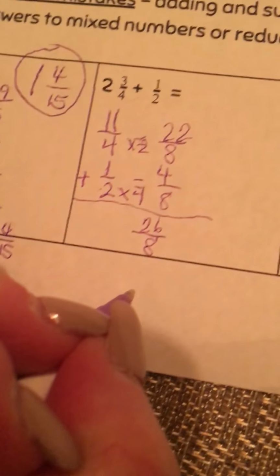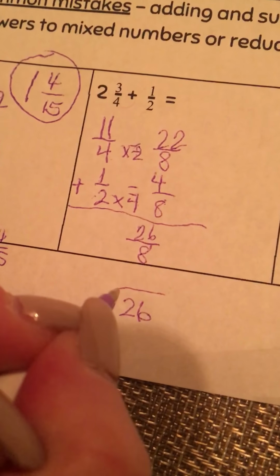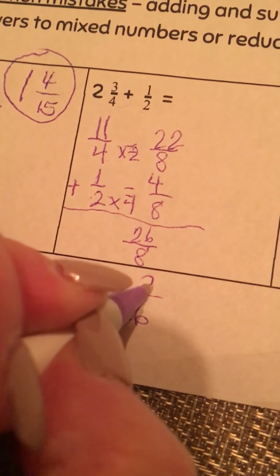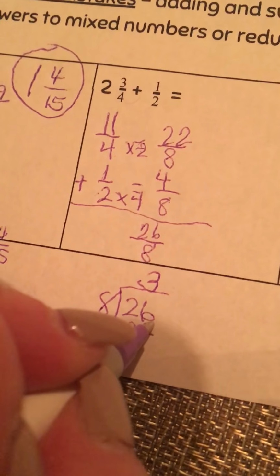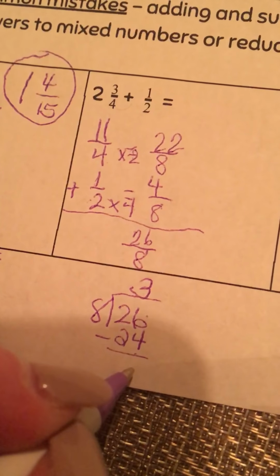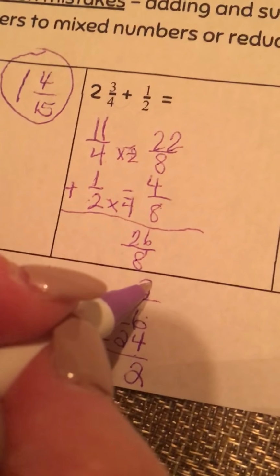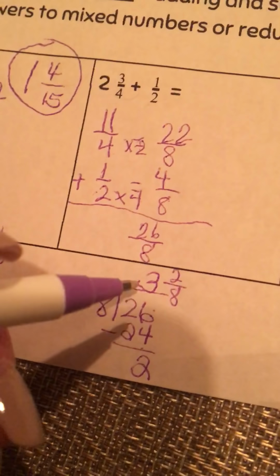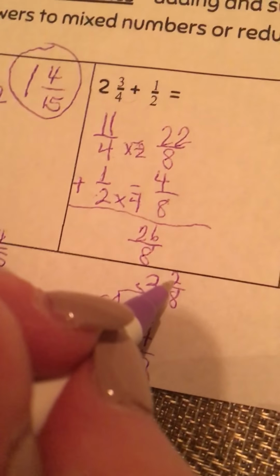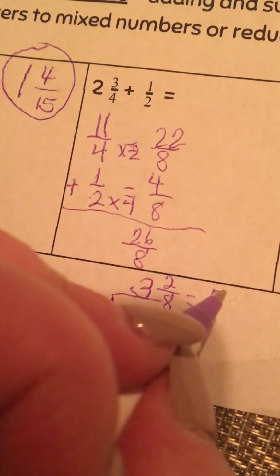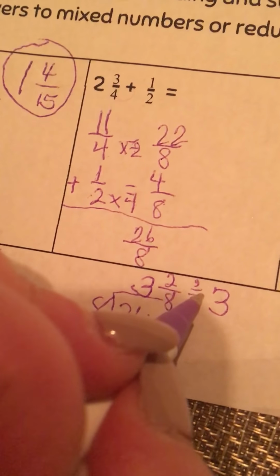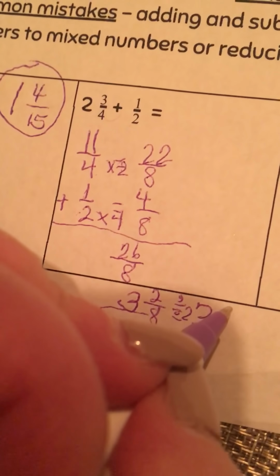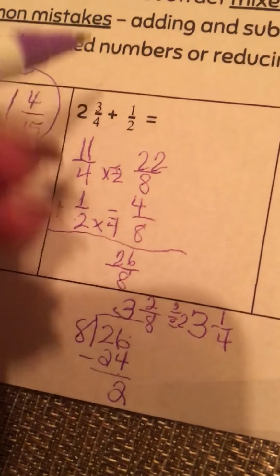So down here, I'm going to do 26 divided by 8. 8 can go into 26 3 times, and I have 26 minus 24 is 2, and I get 3 2/8, but I can also reduce 2/8. So again, lots of steps. So I'm going to divide this by 2. And 3 2/8 is going to equal 3 1/4 as my final answer.